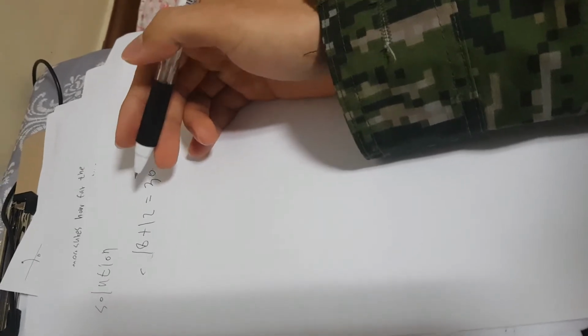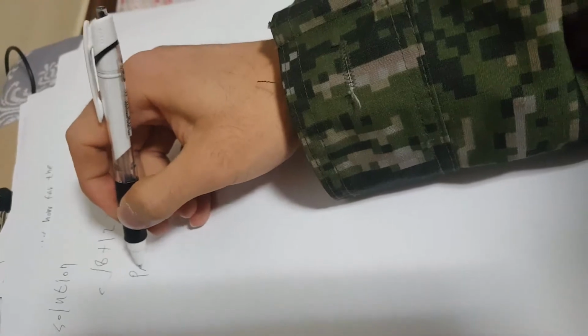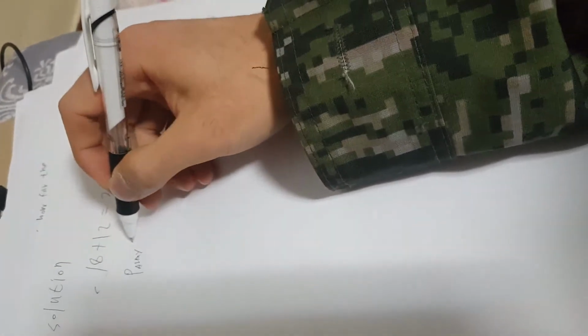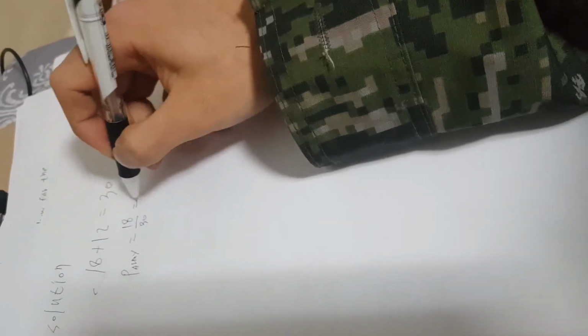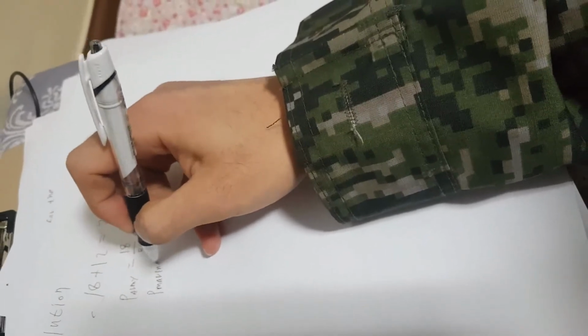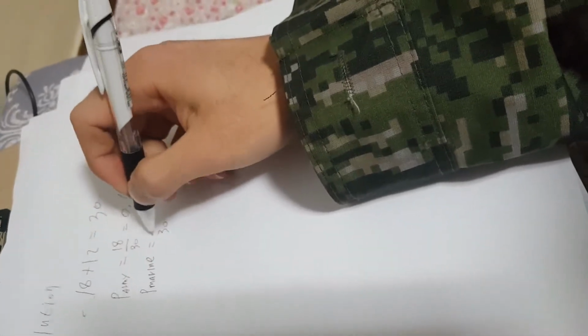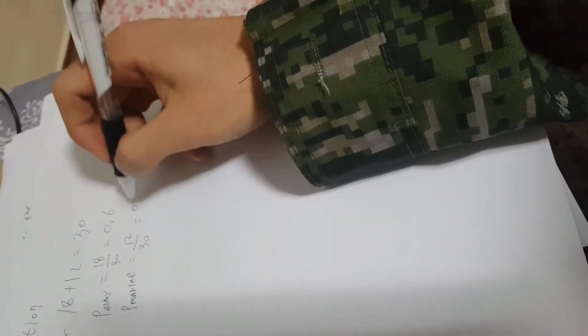The probability that a randomly selected person is army, P(Army) = 18/30 = 0.6. The probability that a randomly selected person is marine, P(Marine) = 12/30 = 0.4.